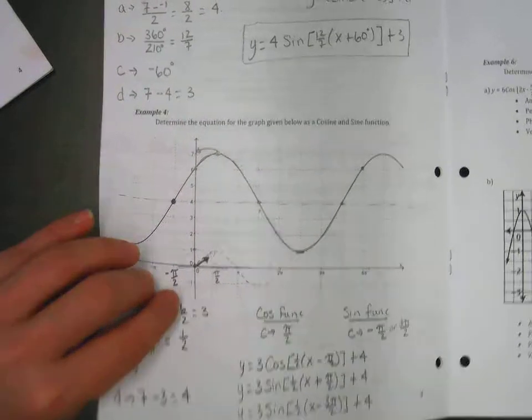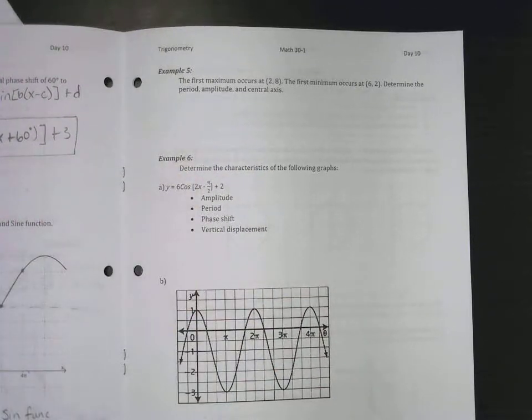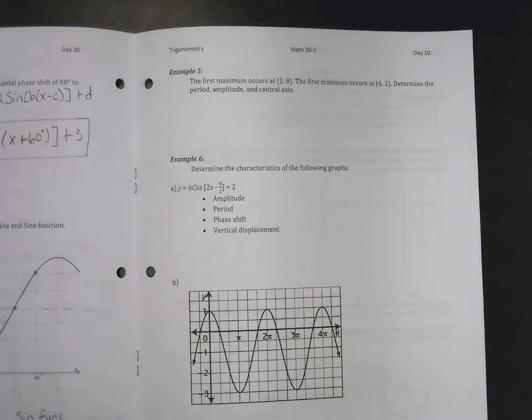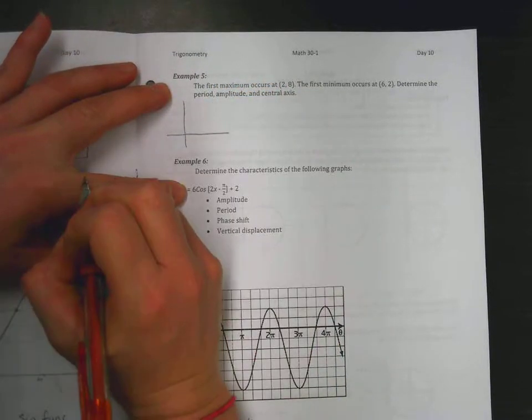All right, moving on to example number 5. It says the first maximum occurs at 2, 8. The first minimum occurs at 6, 2. Determine the period, amplitude, and central axis. So what I want to do is I want to get a quick little sketch of these points in terms of our sinusoidal function.